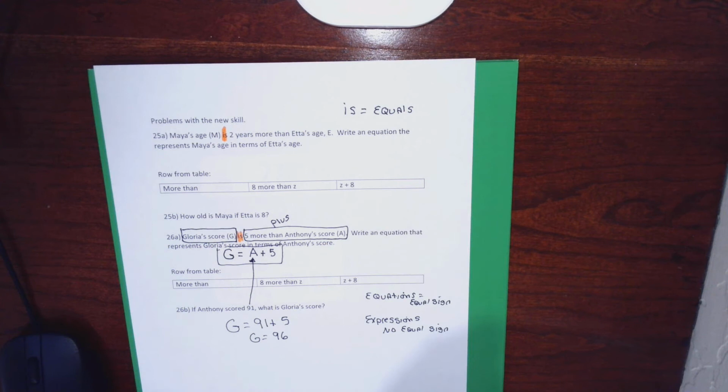Usually if I'm answering a word problem, I like more words than just a number. So I'm going to try to emphasize that this represents Gloria's score.